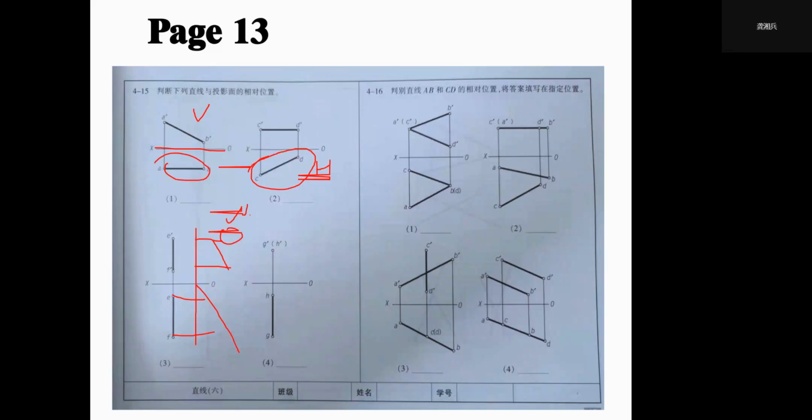So this one is parallel to W. How about this one? This one is very easy. On V, it is a normal line, a perpendicular line. So the real name is V point view line. On V it accumulates into one point.